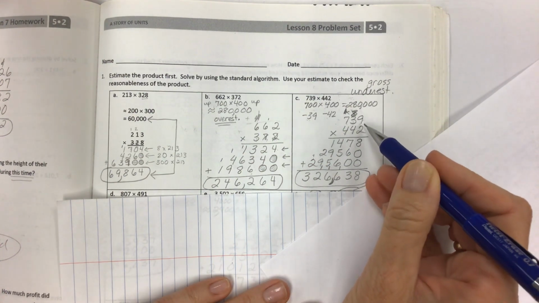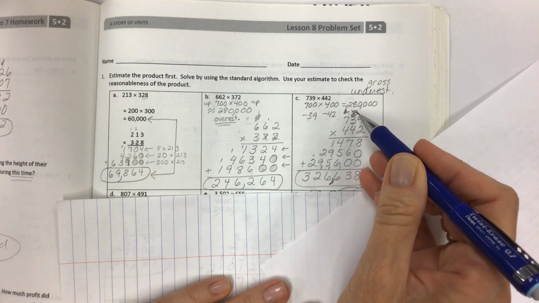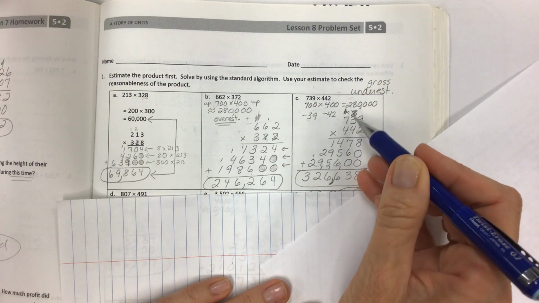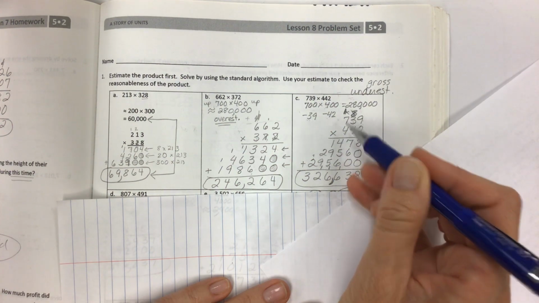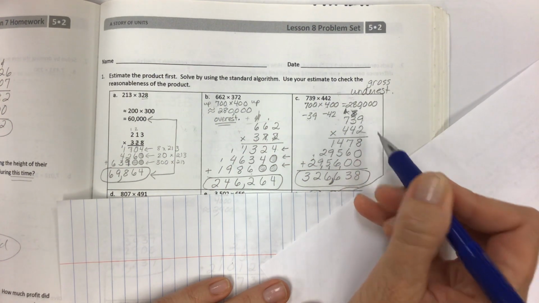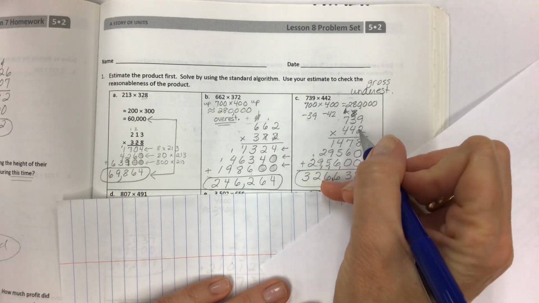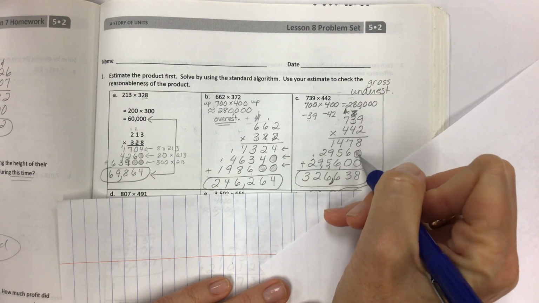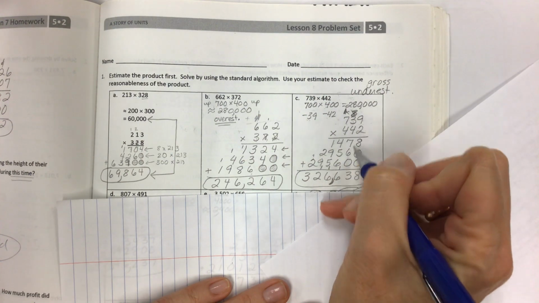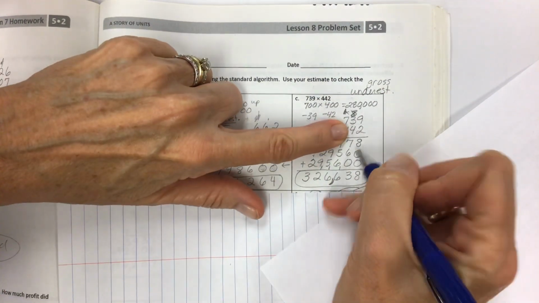Know your facts. 9 times 2 is 18, carry the 1. 2 times 3 is 6, plus 1 is 7. 2 times 7 is 14. So there was nothing else to add up here because those are from the later numbers. Done with this, hold that spot with the 0. Move to the 4 tens and start multiplying here.